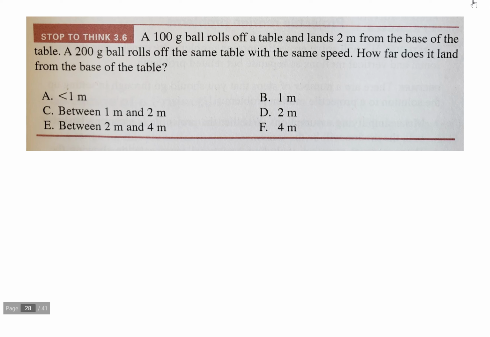Okay, the question really is what's the difference between a 100-gram ball rolling off the table and a 200-gram ball rolling off the table? Because the speed is the same, gravity is the same, the height off the table is the same. Everything is the same except for the fact that we have a 100-gram ball and a 200-gram ball. So what is it?